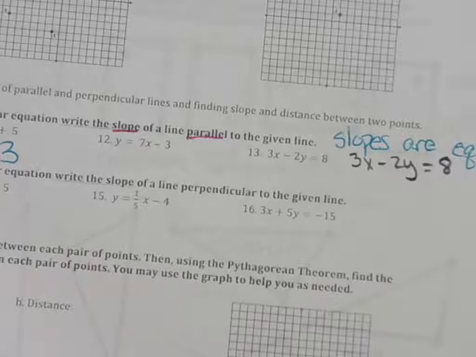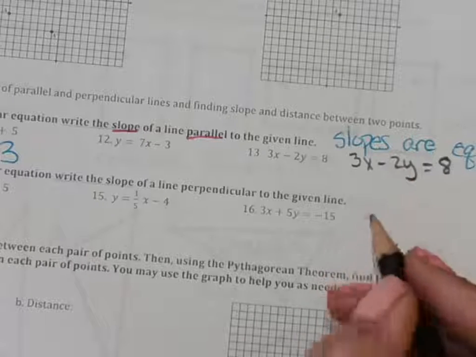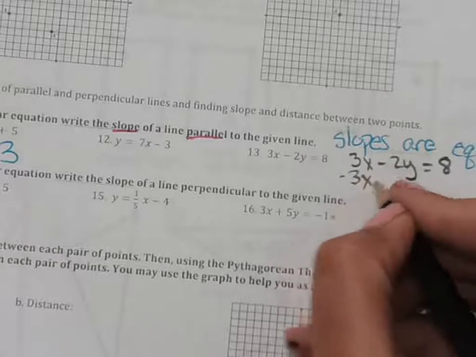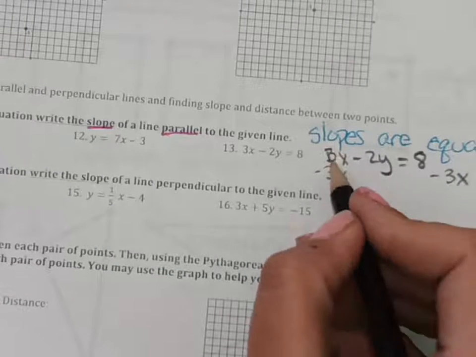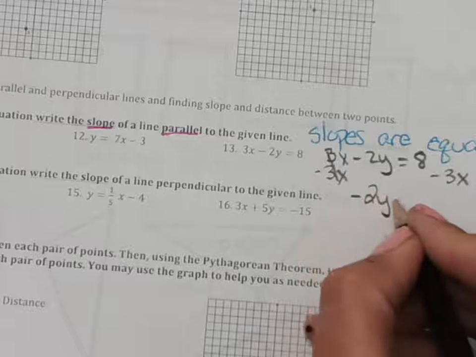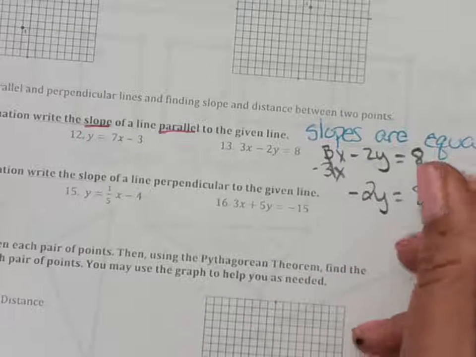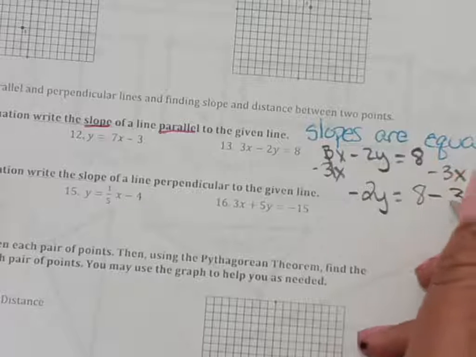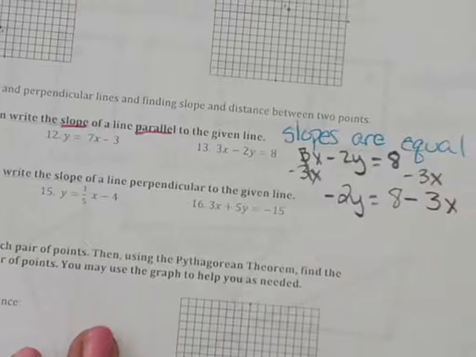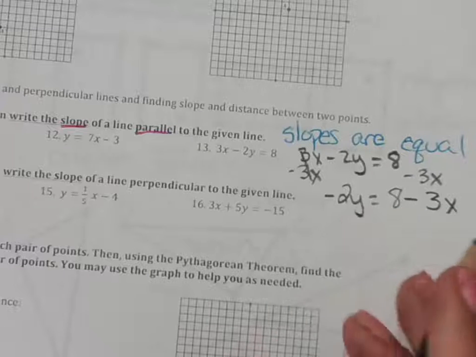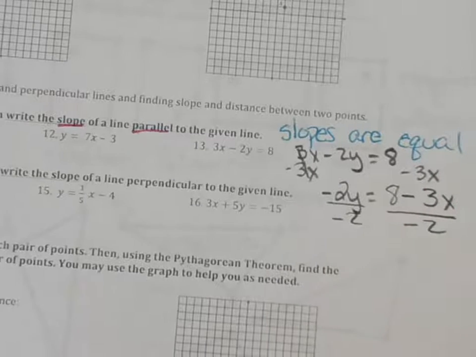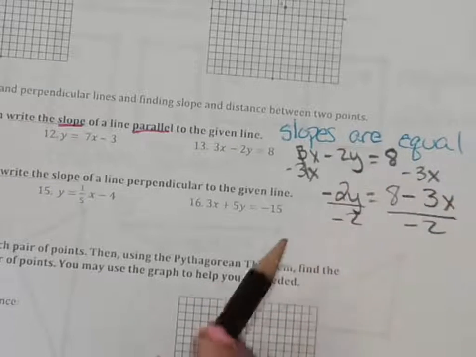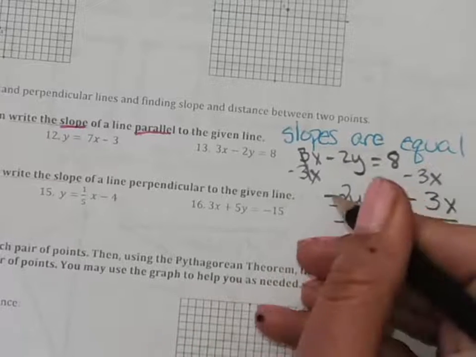Okay, solve for y. I want to get y by itself. So I'm going to start out by subtracting 3x from both sides. So I get negative 2y equals 8 minus 3x. Okay. You're not finished. You want y by itself, so you have to divide everything by negative 2. Everything. Negative 2 divided by negative 2 is just 1, so this is just y.